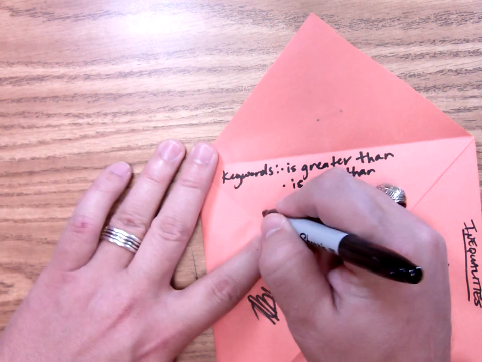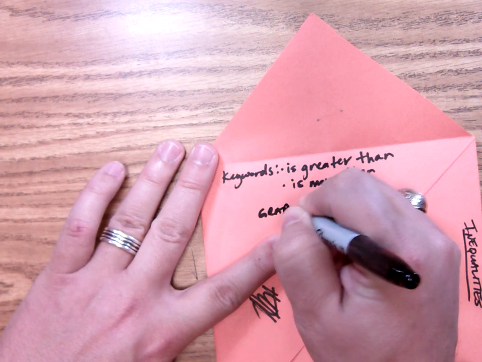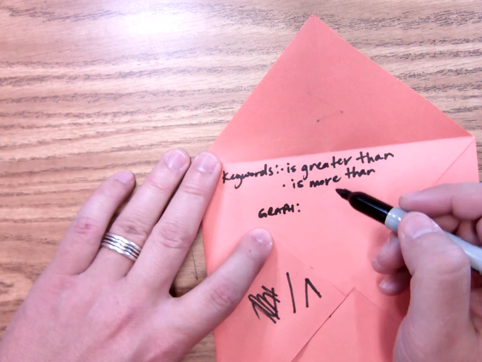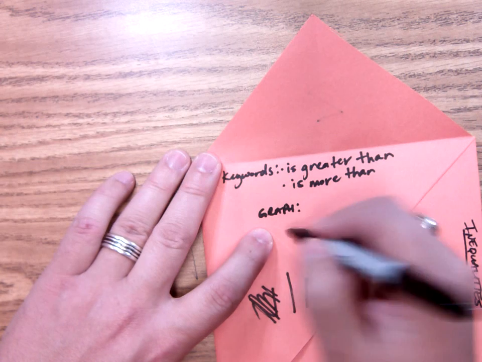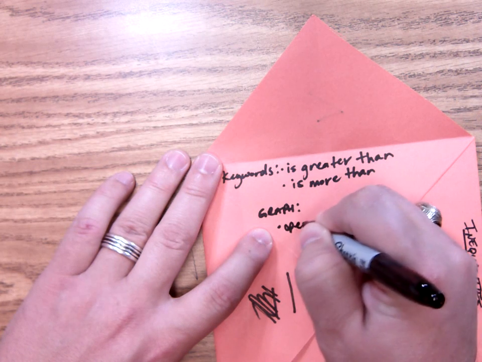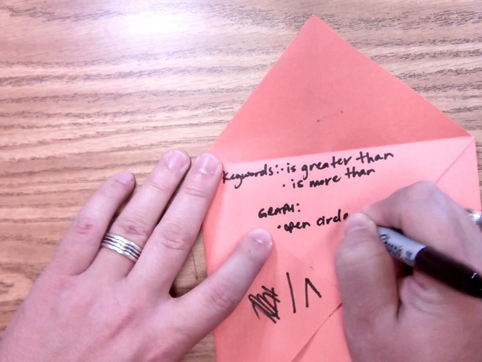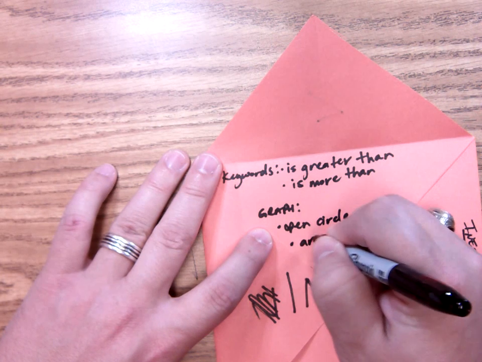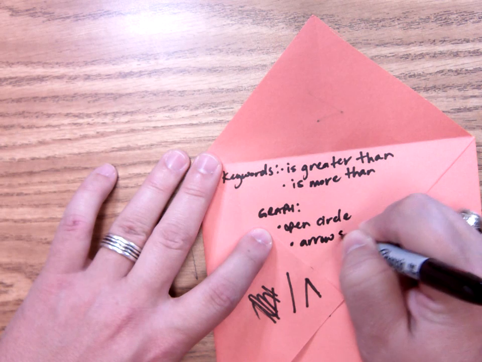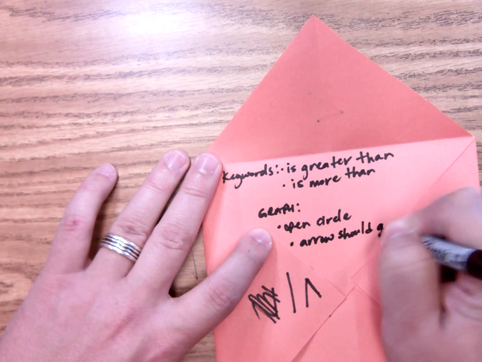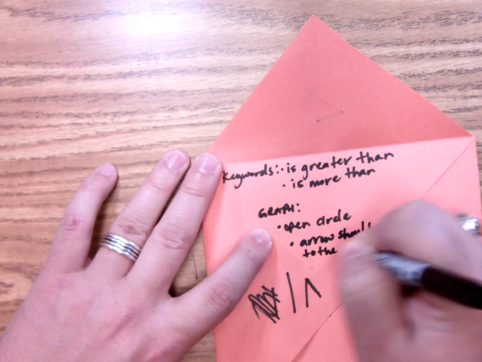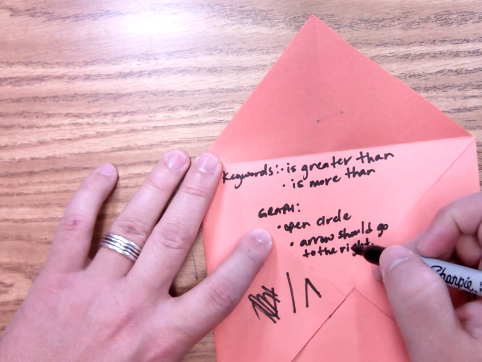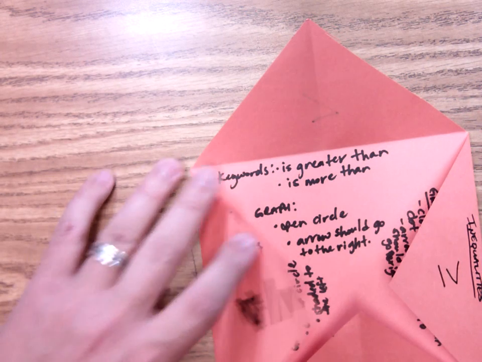When we graph this on a number line, because it does not have the line underneath it, it's not equal to, it's just greater than, we're going to have an open circle or open dot, and if your X is on the left, your arrow should go to the right. Again, all of these are based on your X being on the left side, so keep that in mind. Make sure your X is on the left side.